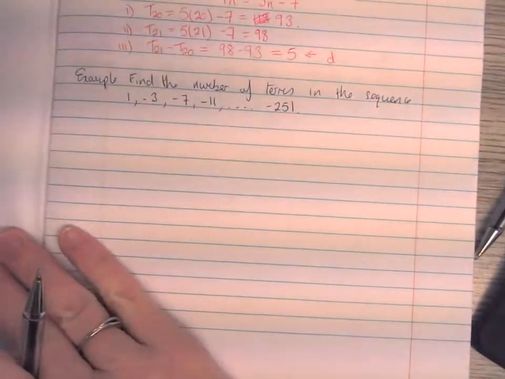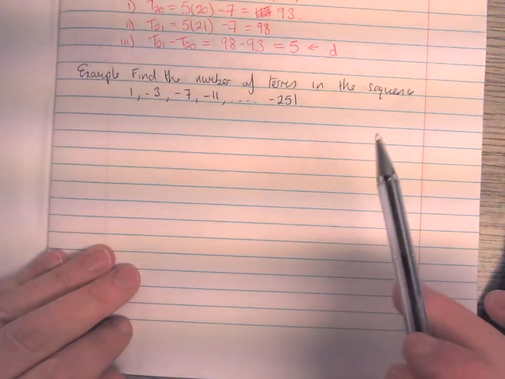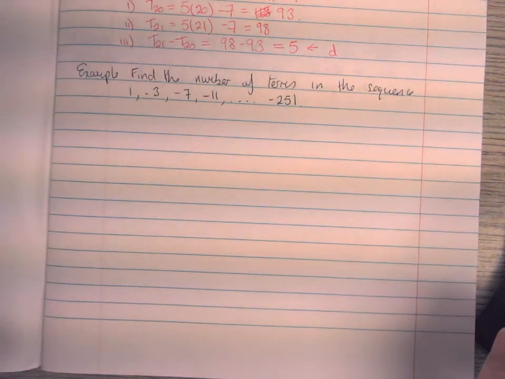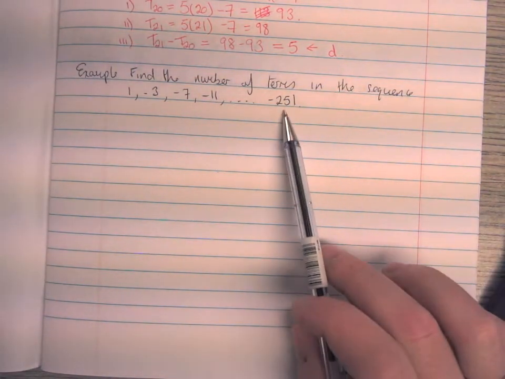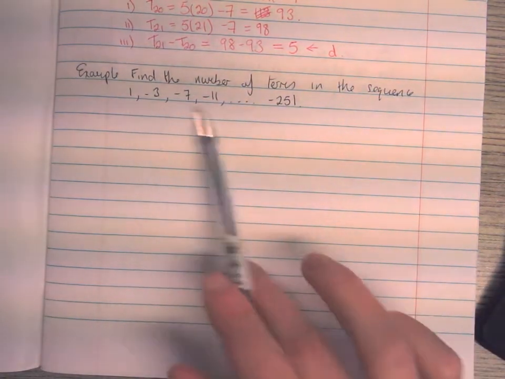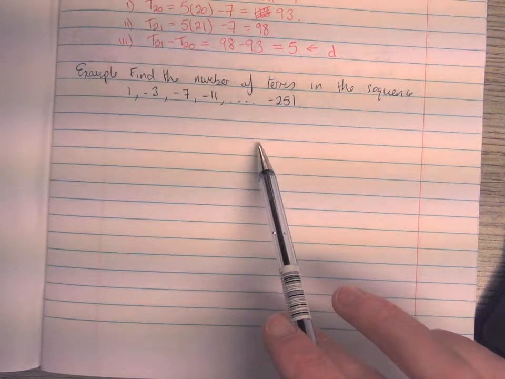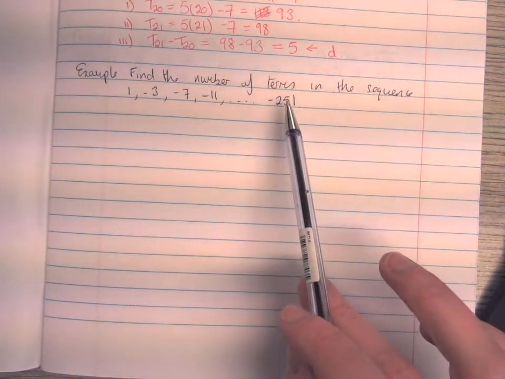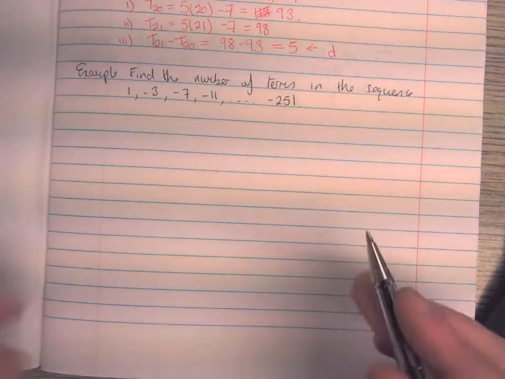So the next example then: find the number of terms in the sequence. Some sequences go on forever, and sometimes we have an end. In this one we have an end, but we don't know anything about the sequence. So the easiest thing is to find the Tn, and then let it equal to the last term, and find the n that gives that, because we want to know how many terms are in the sequence.